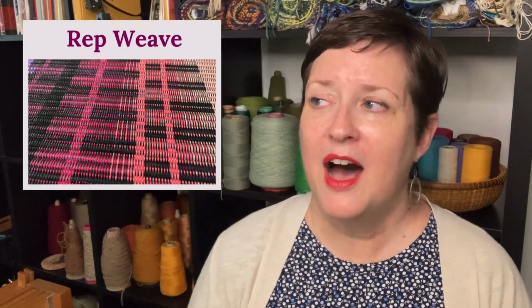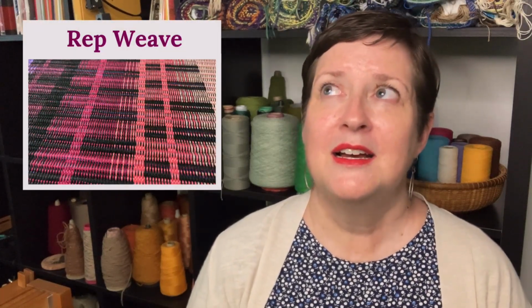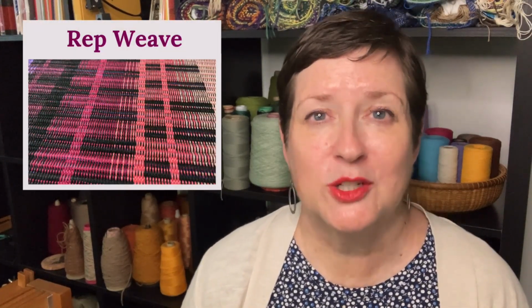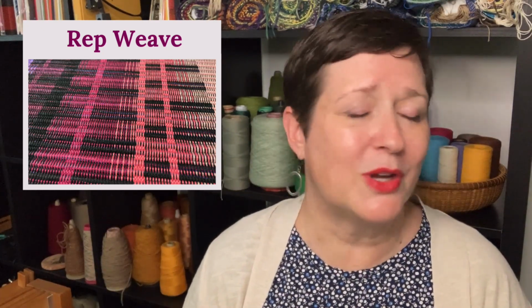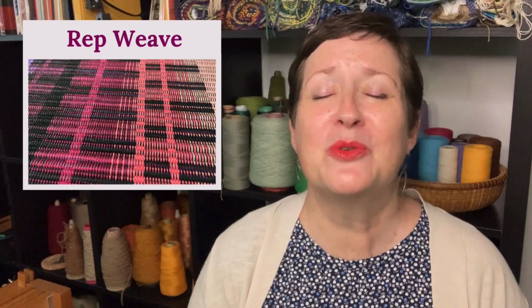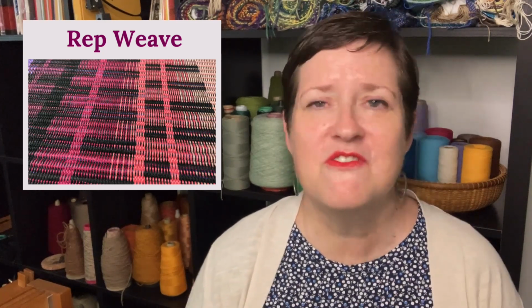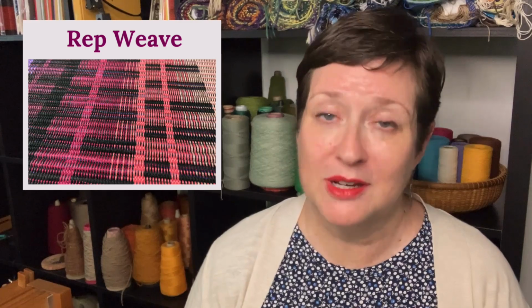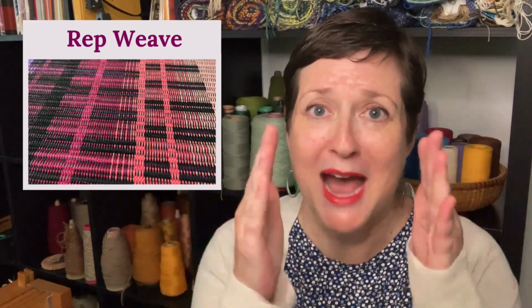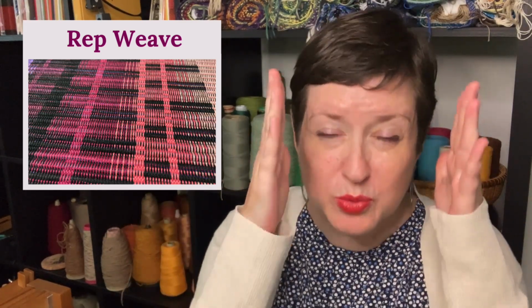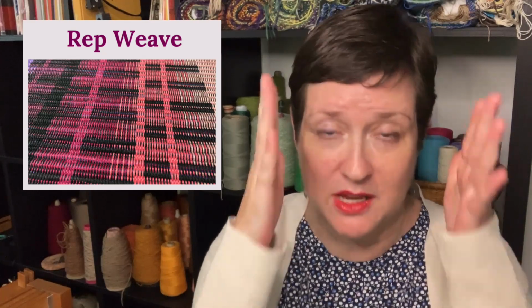Next up is rep weave. Now, I find that while a category like twill is huge, there's lots of options, rep weave is its own category. It is a really unique and very fun weaving pattern to create. At the core of it, it is just plain weave, but you mash all of the warp yarns really close together, so that all you see are the warp yarns.